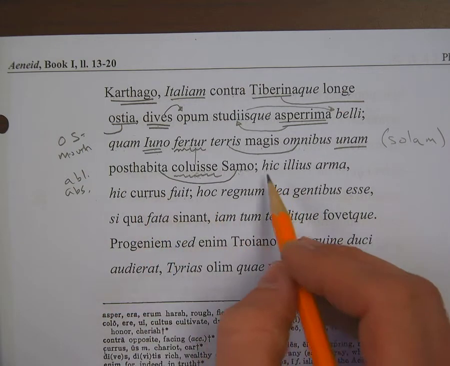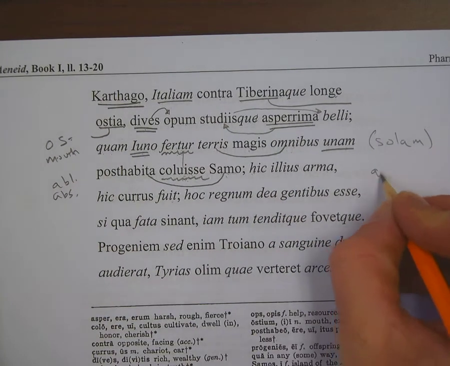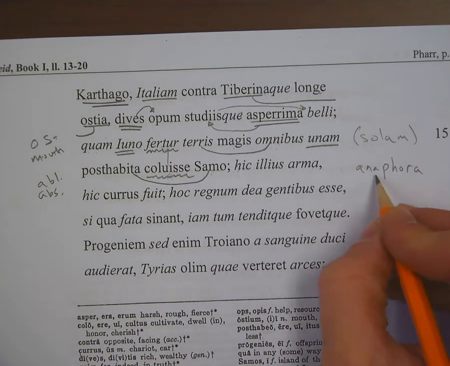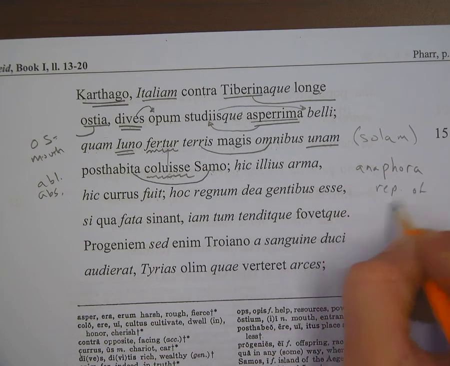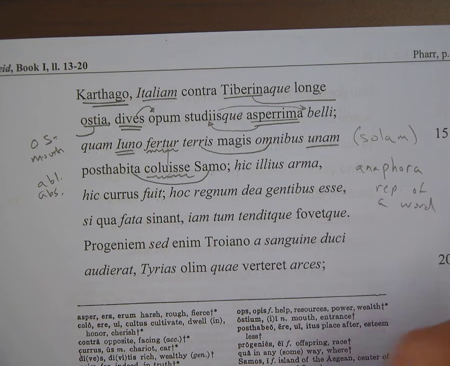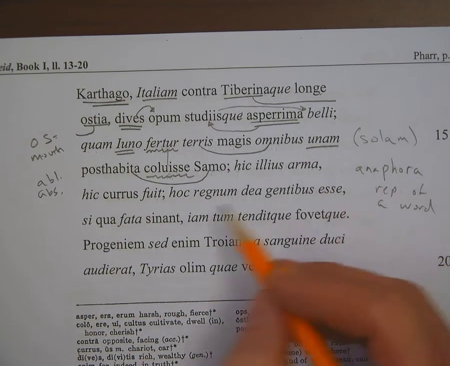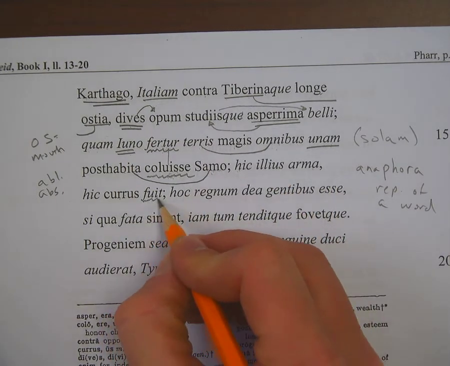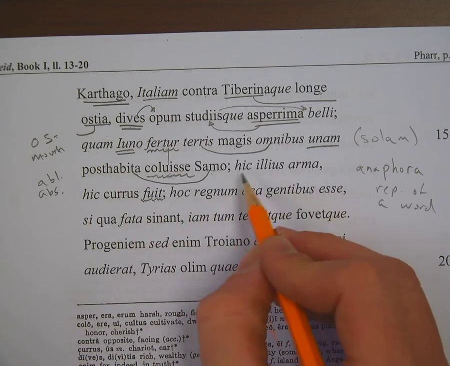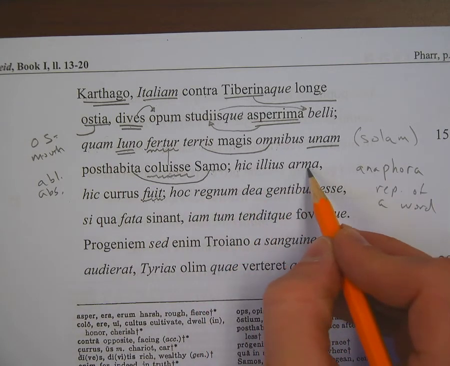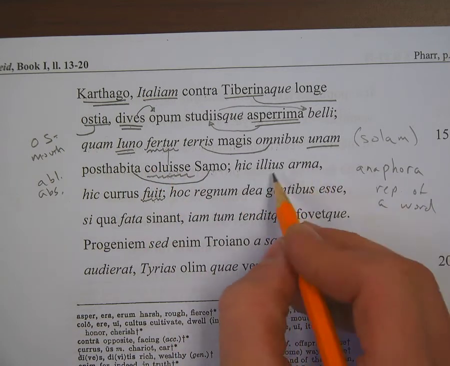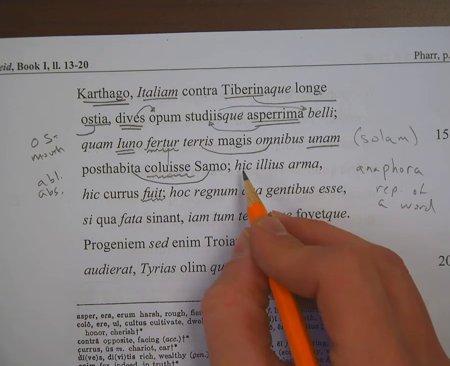And when you have repetition of a word, they also call that anaphora, and that's pretty important to be able to identify that literary device, that little figure of speech. Anaphora is repetition of a word for poetic effect. Hic illius arma, hic currus fuit. So the verb is fuit, which means there was. And here was her arms, and illius is the arms of that one, meaning Juno. It comes from ille, and it's a genitive. So here, in this place, was her arms.